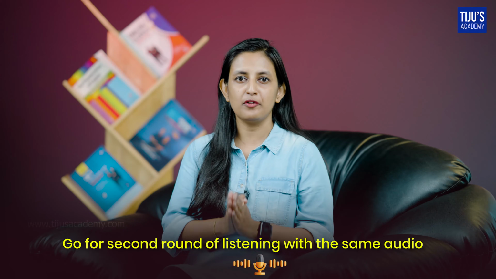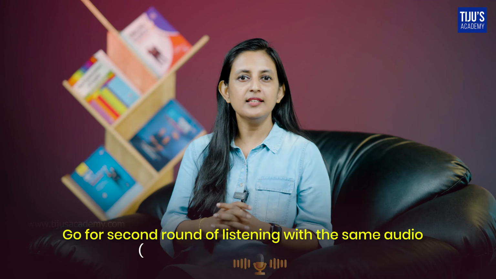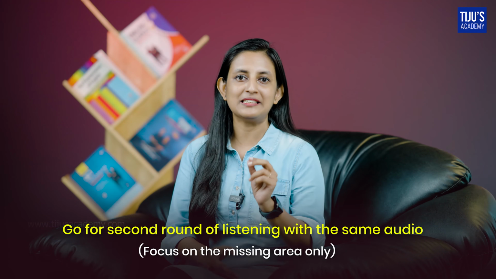Once you finish your first round of listening, you will be getting a draft which is having missing areas here and there. What you have to do next is go for second round of listening with the same audio. This time you only need to focus on those missing areas.